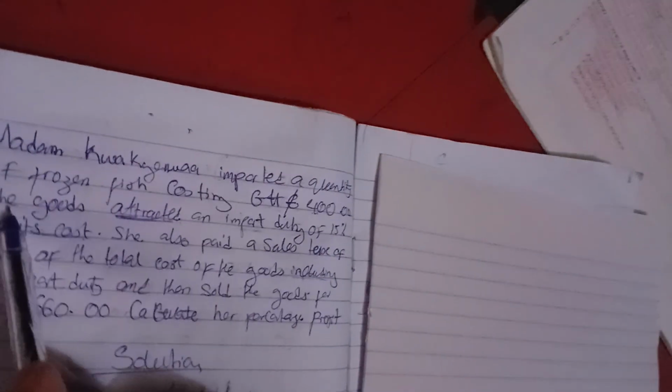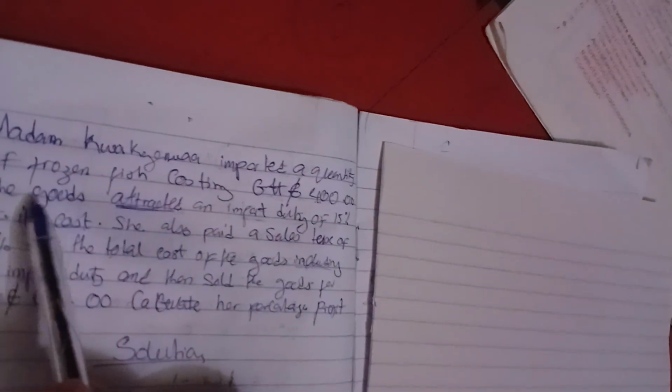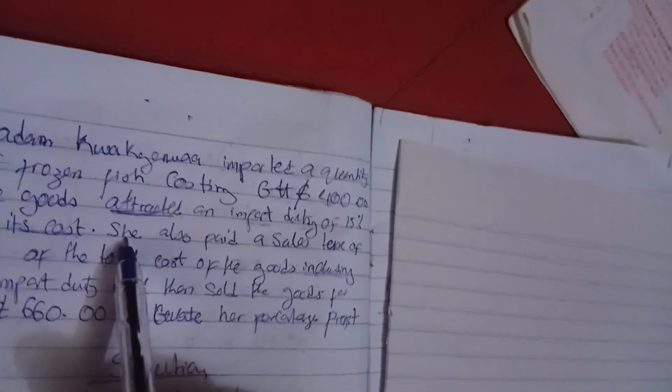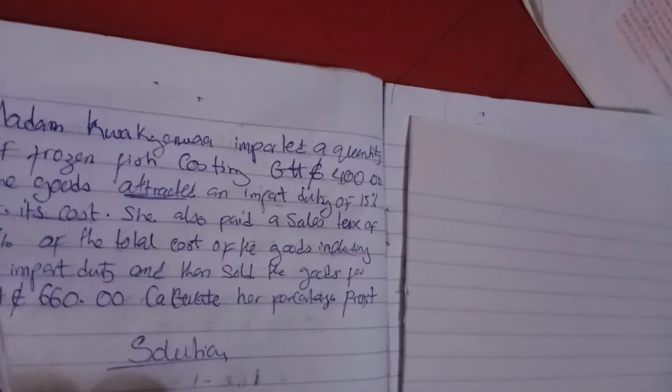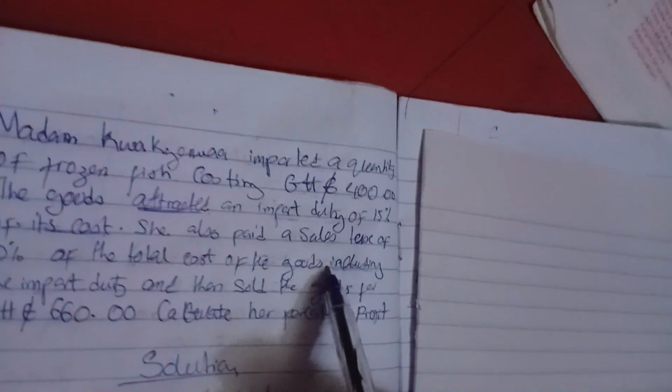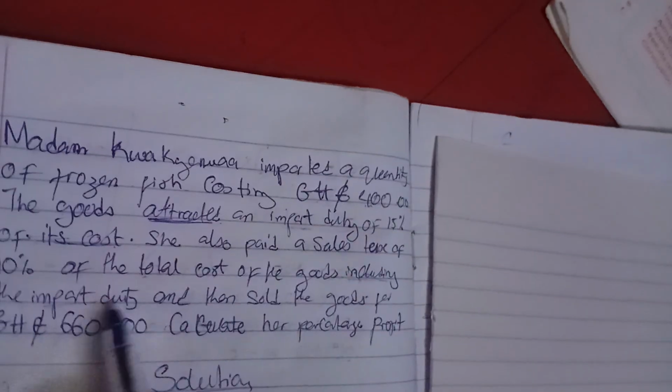She now paid. Then this cost of the goods, which is the frozen fish, attracted another expense again. Then she also paid sales tax of 10% of the total cost of the goods, including import duty.